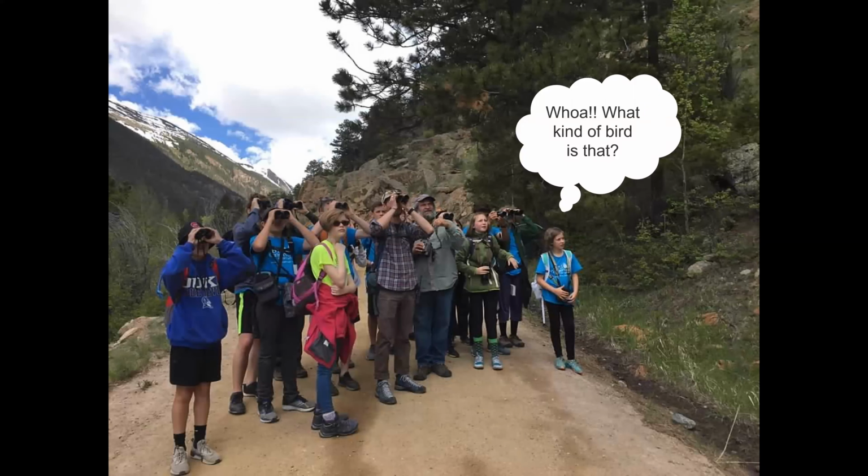So I'm going to give you some tricks and some tips that you could do to help you learn. So like I said earlier, the Merlin Bird ID app, it's a great one to have. It walks you through those steps that we went through earlier. It also will display birds in your area.